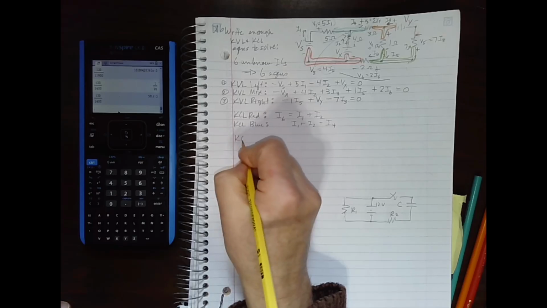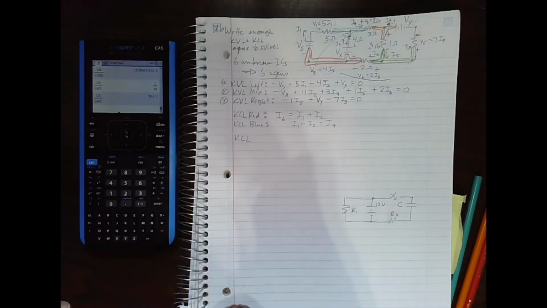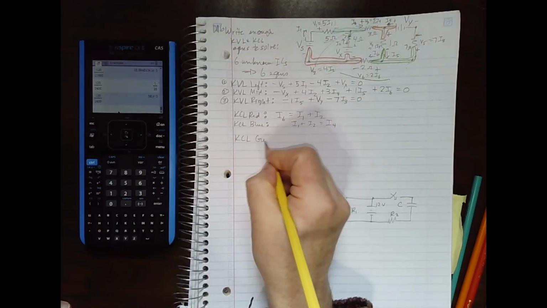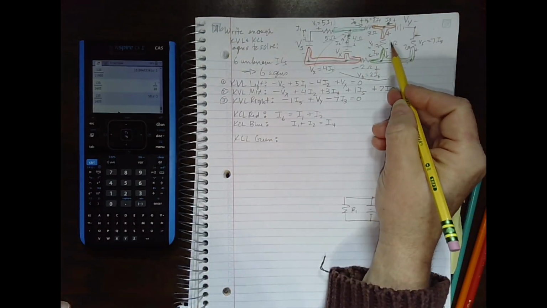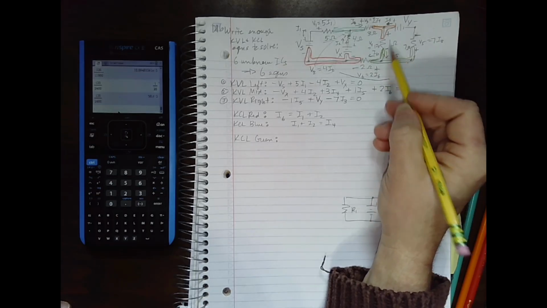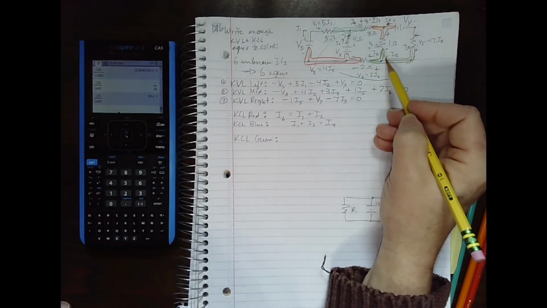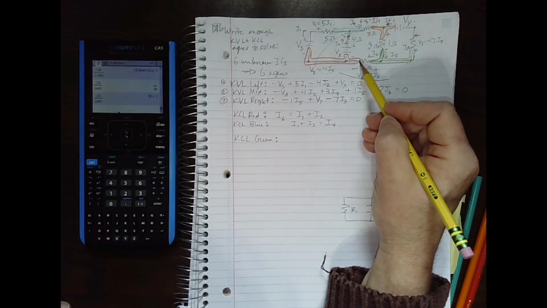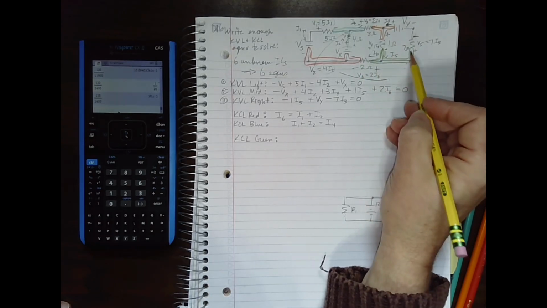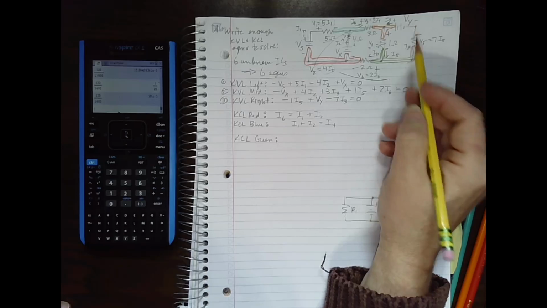I'm going to skip a row here. KCL, which one should we try? Orange or blue, green? Let's do green. Okay, so coming in, what do we have? I5 is coming down through this resistor, so it's coming into the green. I6 is going this way, so it's going out through that resistor. And I3 is going up and out that way.